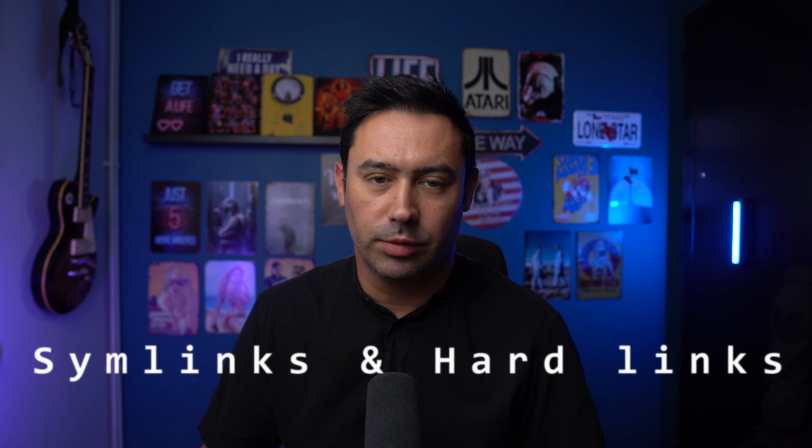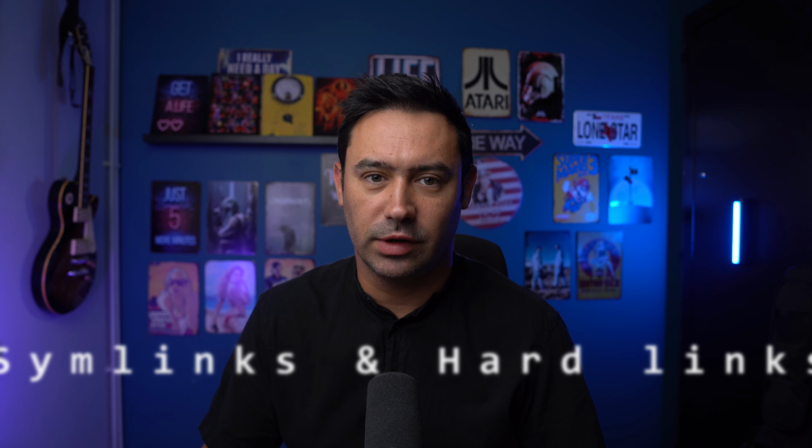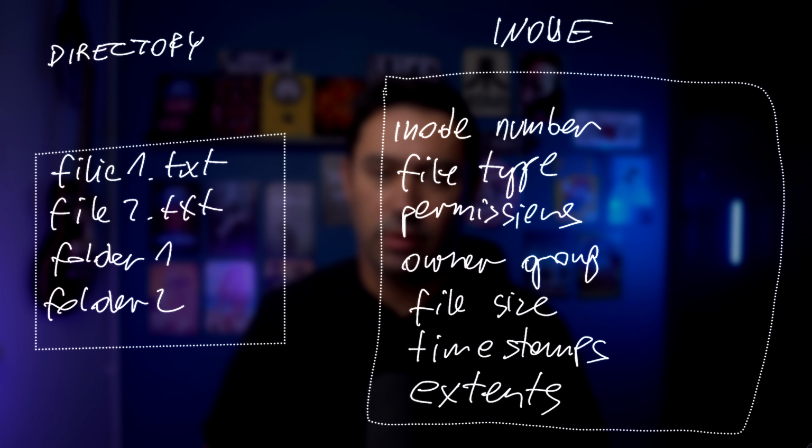To grasp the concept of symlinks and hardlinks, it's essential to familiarize ourselves with the fundamentals of the Linux file system. We are already acquainted with directories, which serve as containers for files and subdirectories. In addition to storing the file names, directories also keep track of inode numbers.